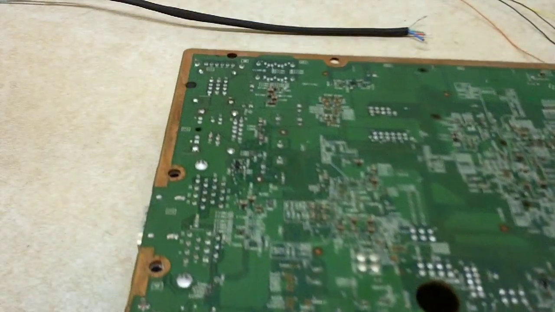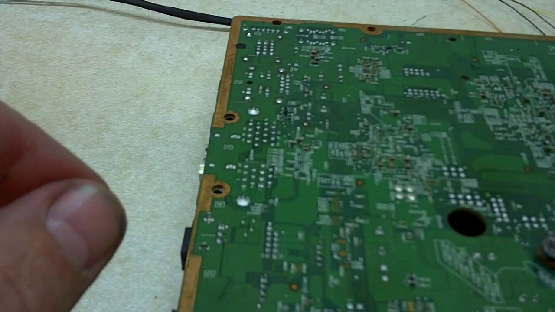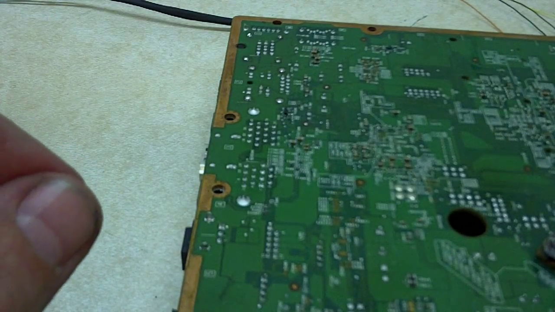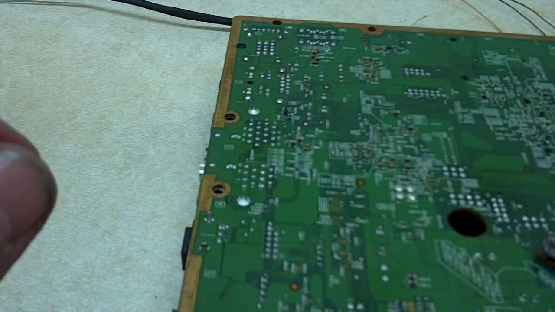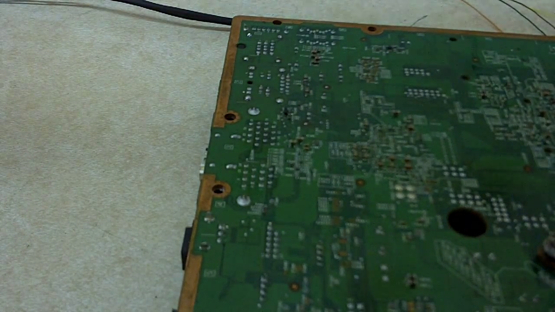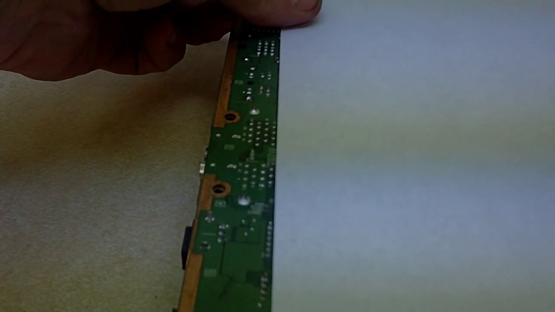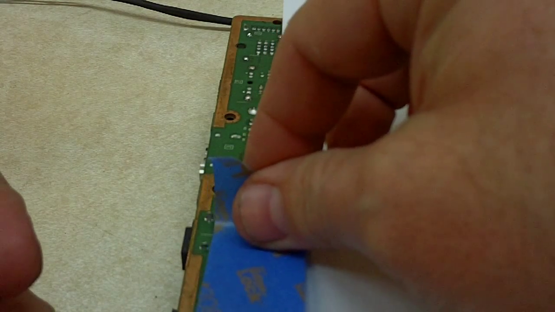Now, one of the first things you need to do before you try to do any soldering to a motherboard like this is protect your motherboard. If you don't, solder will splash, and if you get a piece of solder splashed over onto your motherboard somewhere else, you're going to have a pain. You're probably going to ruin your motherboard. You're not going to be able to fix it. So what we're going to do is put a piece of paper over it, and you're going to use some blue painter's tape.